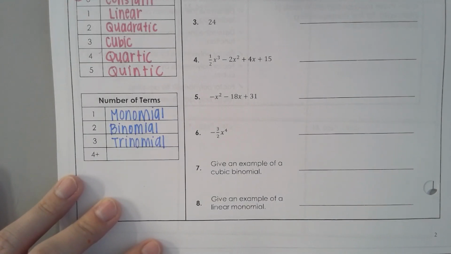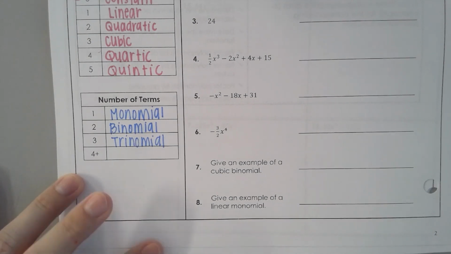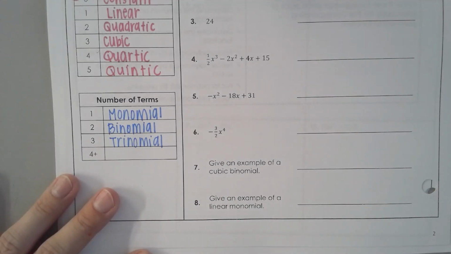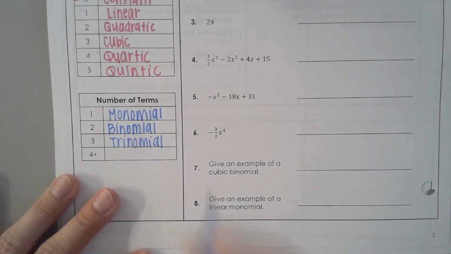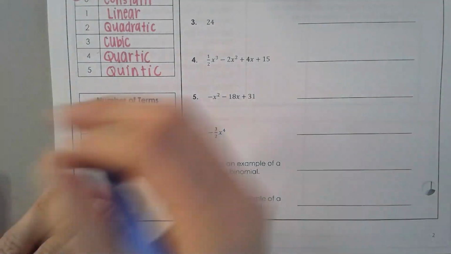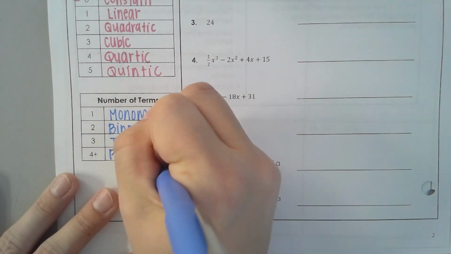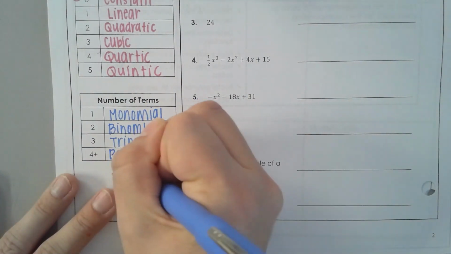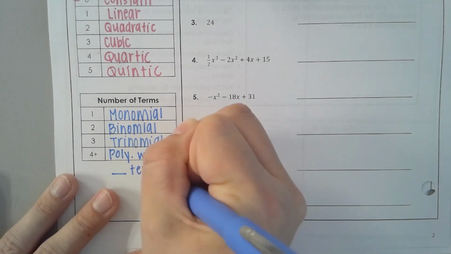Now, once we get to 4, it's different than what you would think. Once we get to 4, we just become very generic, and we just say polynomial. Instead of giving it a specialized name, we just say that it's a polynomial. I'm just going to put poly with, and then you say how many terms. So a polynomial with a blank number of terms.